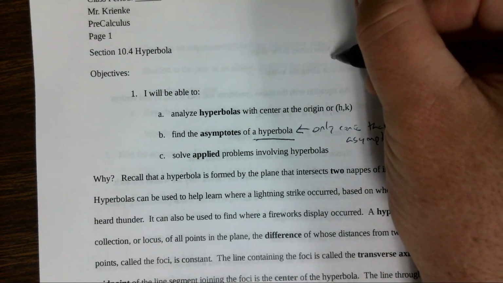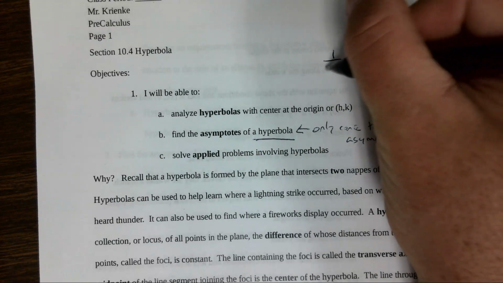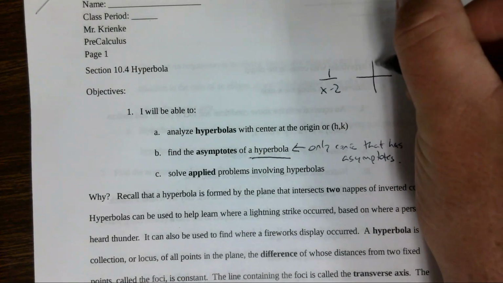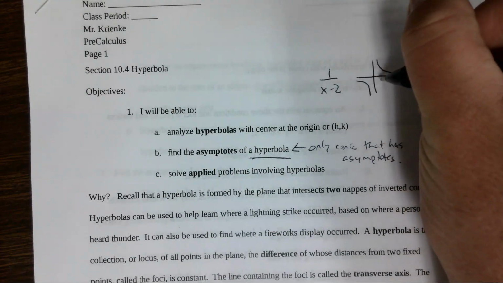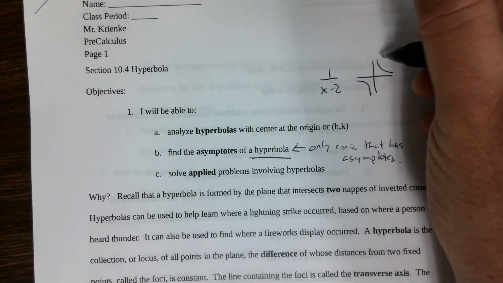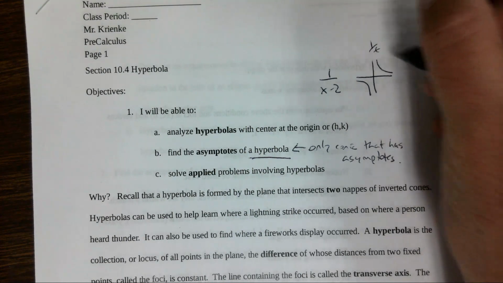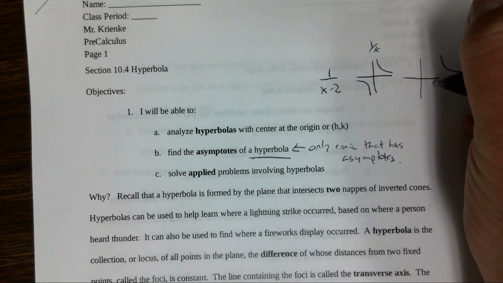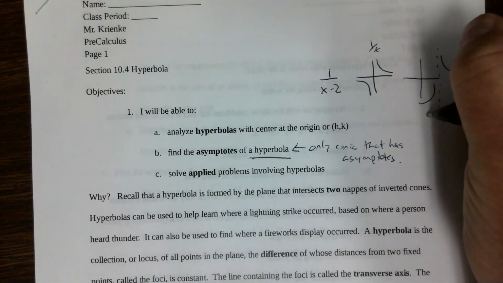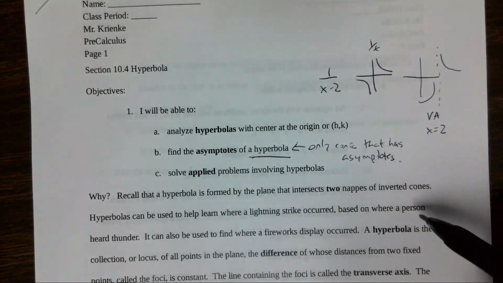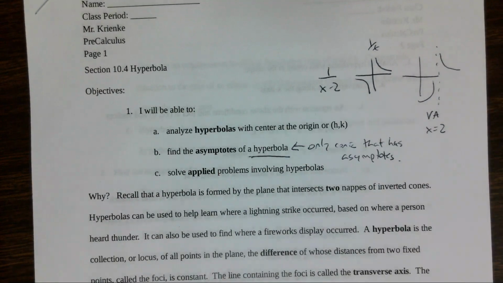So remember, just as a basic thing, if you have like 1 over x minus 2, that's a rational function, and the asymptote would be at 2. This is 1 over x, and if we shift it over right 2, it would look like that. Vertical asymptote x equals 2. So yours are going to have slanted asymptotes, and so they're going to look like equations of lines.